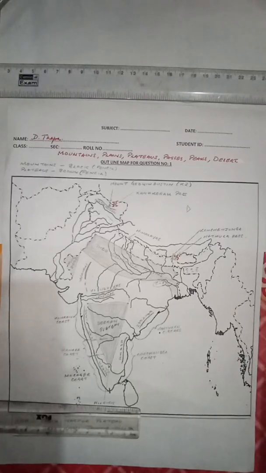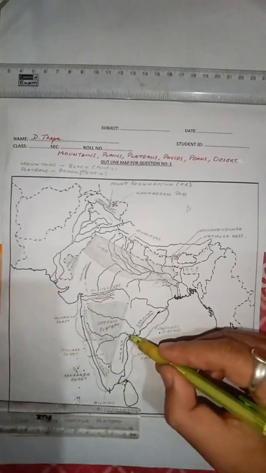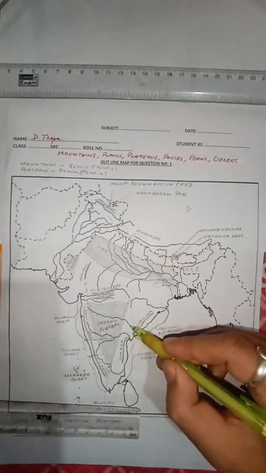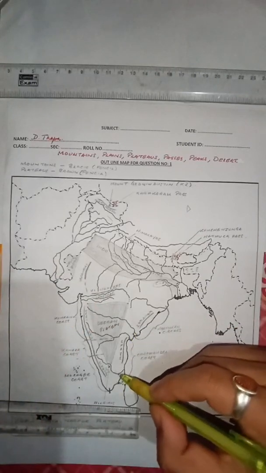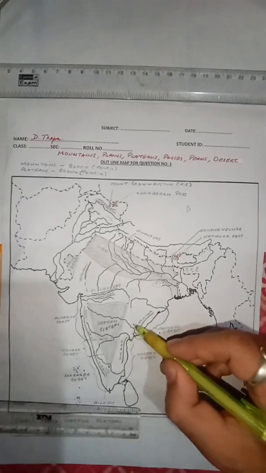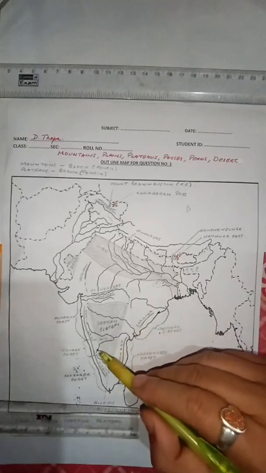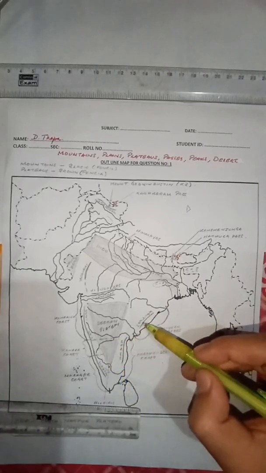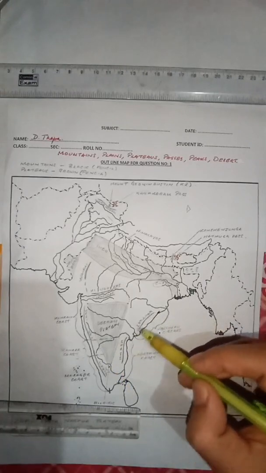Whenever you are marking the Western Ghats and Eastern Ghats, they should not be marked between river Krishna and Godavari. This is the Krishna river, this is the Godavari river, this river is known as Kaveri, and this is Tungabhadra river. So the Eastern Ghats should not touch the rivers.